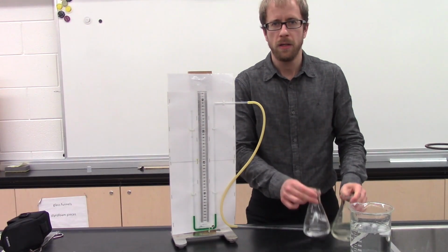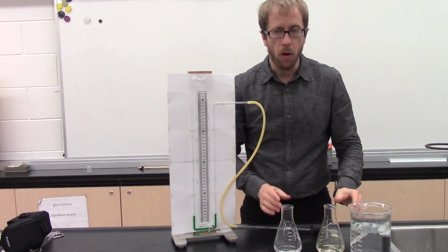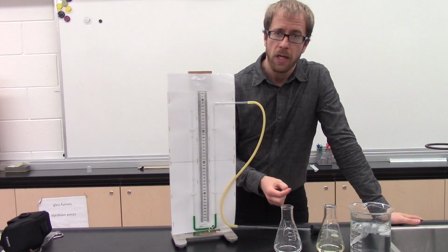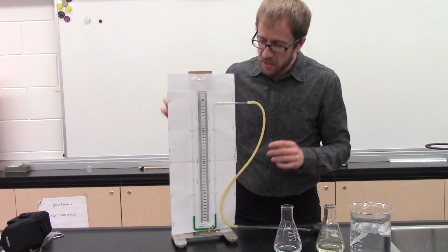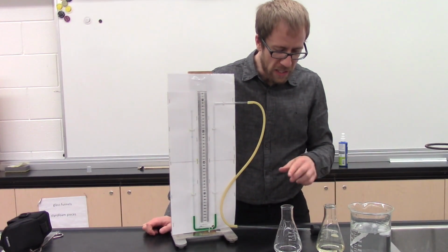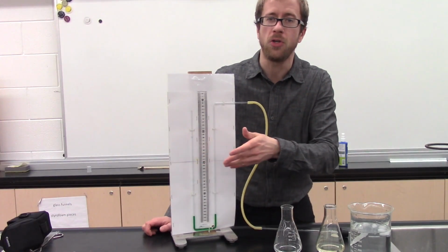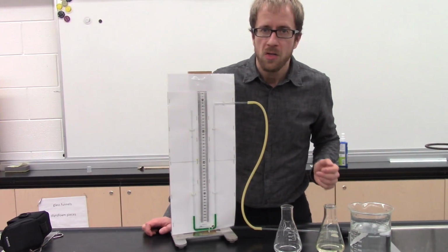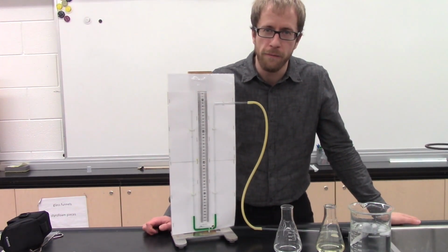Okay, so here I have two flasks. One contains water and one contains acetone. Now, water is very polar. Acetone is much more nonpolar. It does not have nearly the same IMFs that water has. So this device here will help us measure the vapor pressure of these liquids. If I attach the water flask to this apparatus, the height to which it pushes the water will be representative of its vapor pressure. Same goes with the acetone. So what do you think will happen when I put the water compared to the acetone? Which one will have higher vapor pressure?